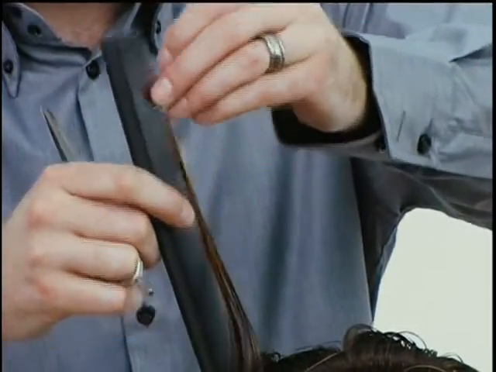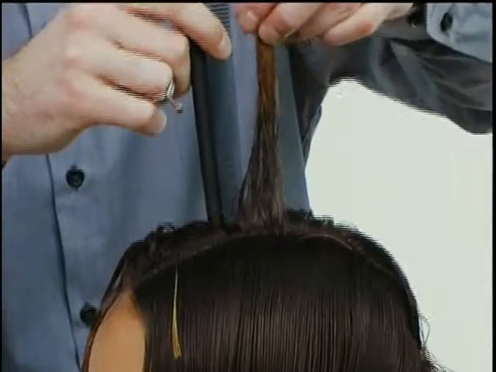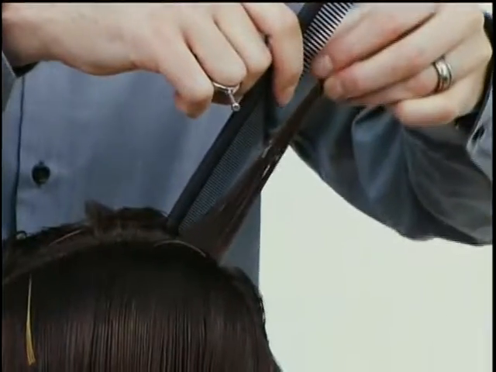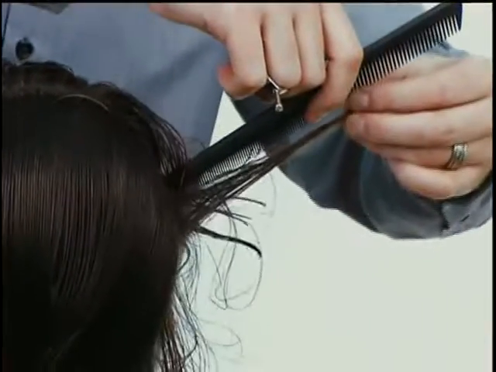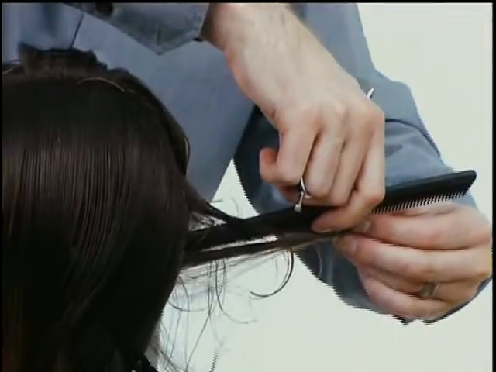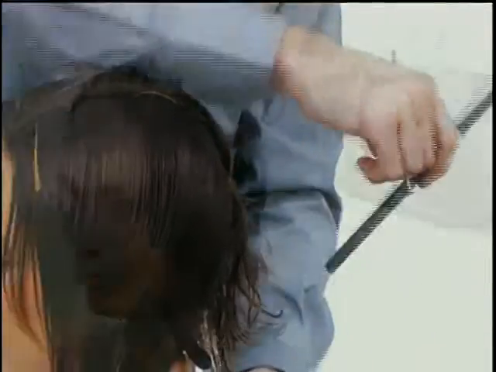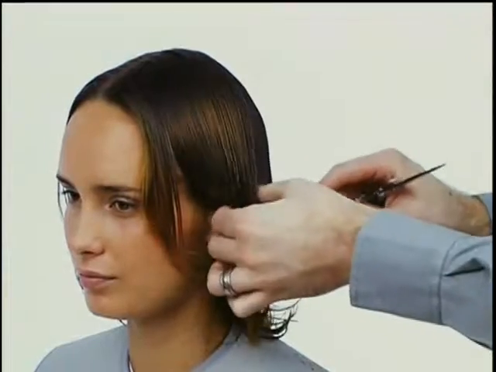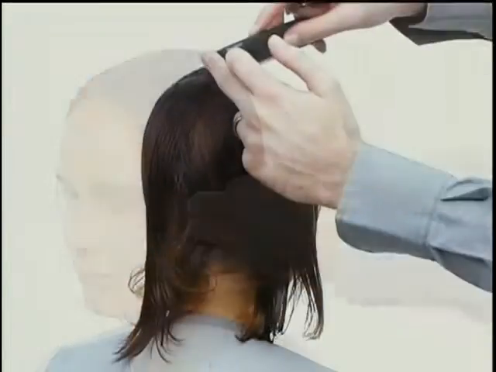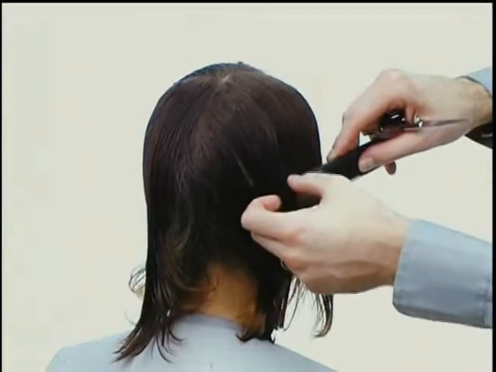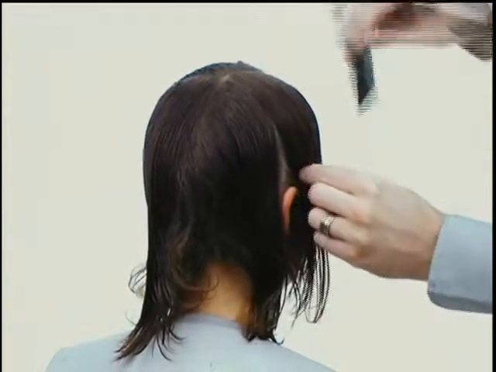Check balance. Radial partings are taken from the crown to the top of the ears on both sides, separating the back from the front.